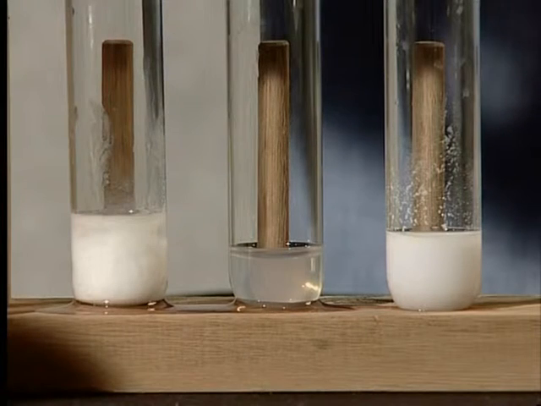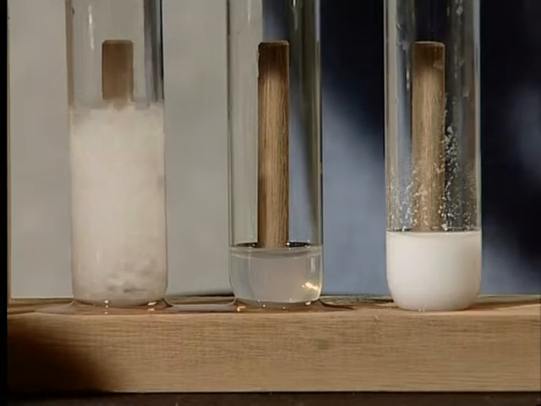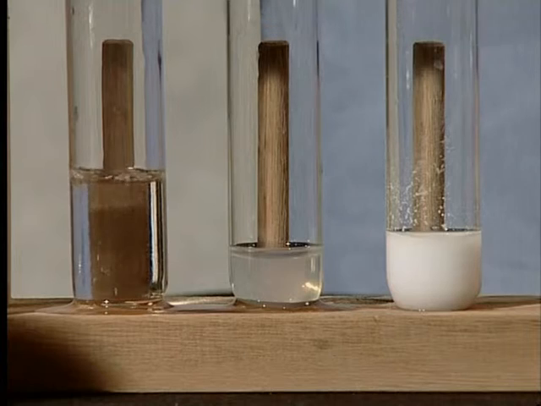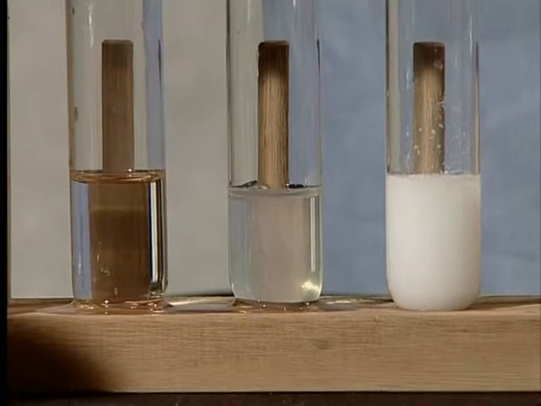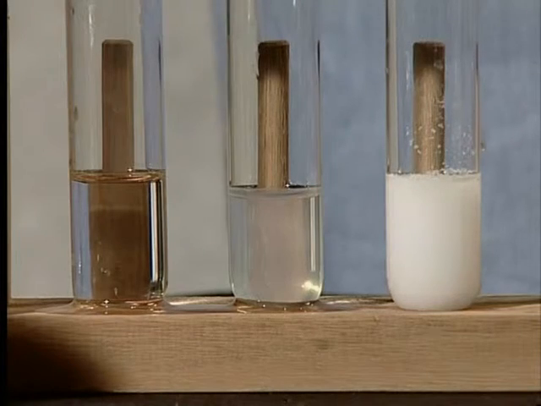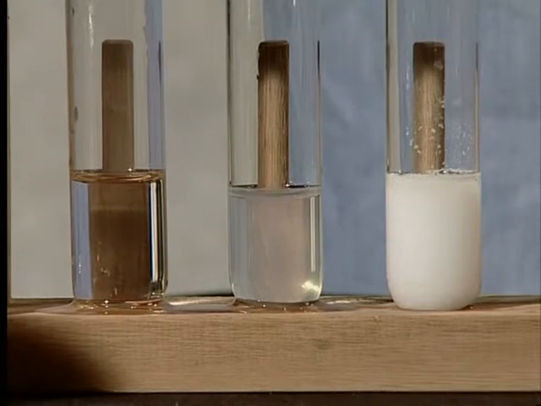Now we must carry out the second part of the silver nitrate test. Nitric acid needs to be added to the precipitates that are formed. Watch carefully as we add the acid to the precipitate formed in A and C. Remember, only one of the salts is a chloride. The other precipitate must be a carbonate.